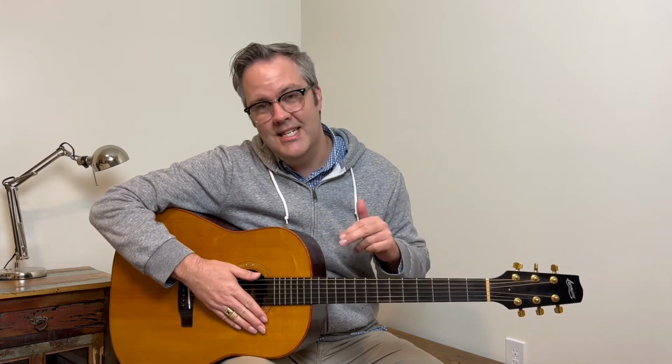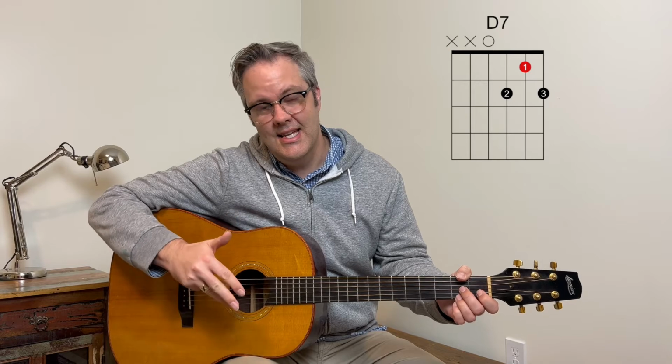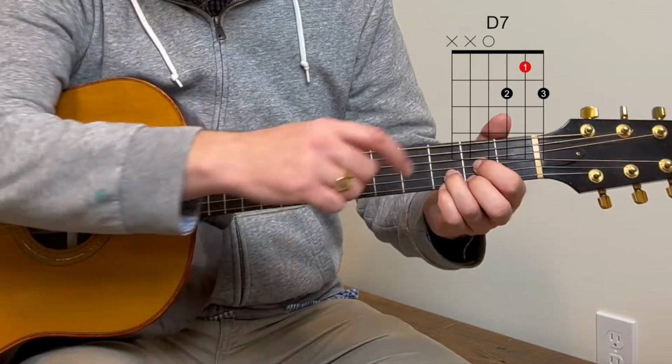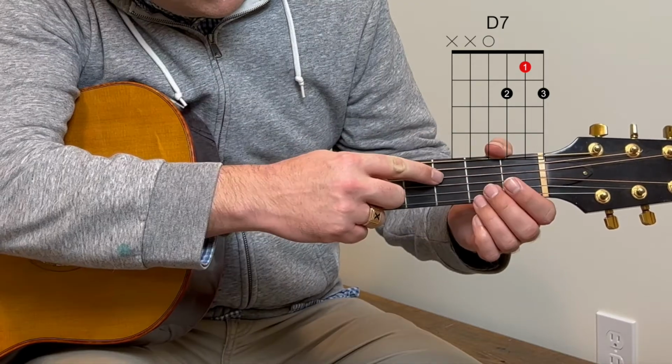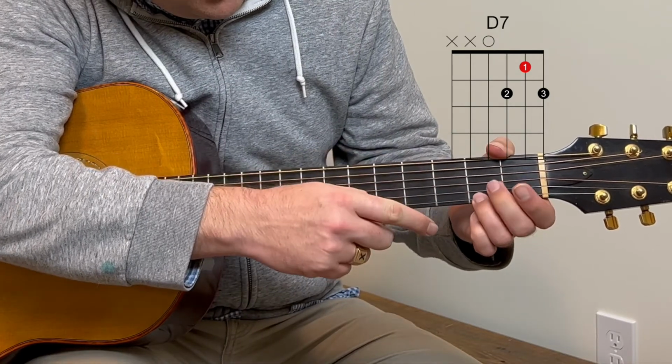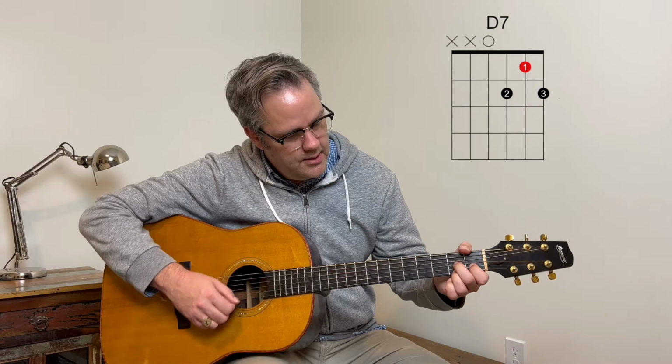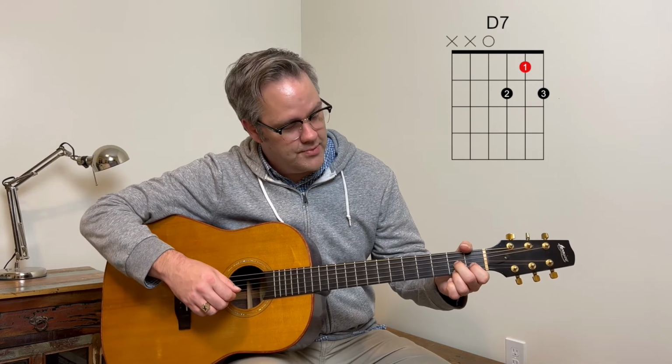Okay, so let's check out D dominant 7. So D dominant 7 is made up of D, F sharp, A, and C. So we play it like this. There's normal D, but we need a C. So we have the D note, D, F sharp, A, and C. So it sounds like this. This is kind of tense sounding and it wants to resolve to the 1.